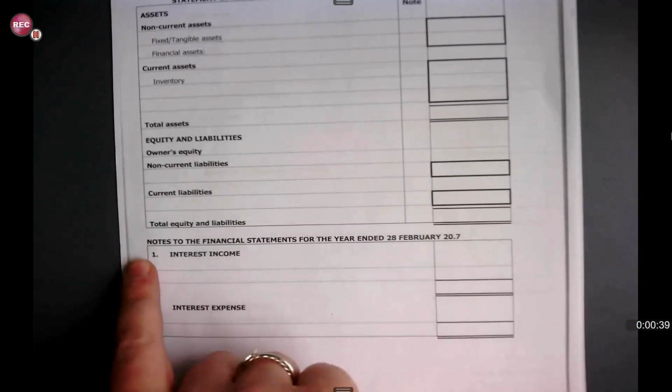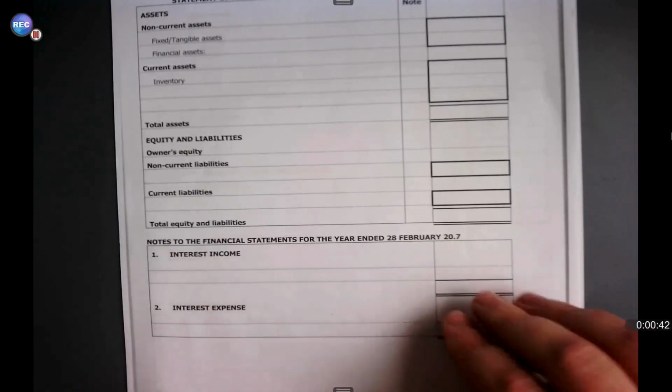My suggestion is to do the notes first, and then you'll be able to enter all your amounts for the balance sheet and see exactly how many assets the business has, the owner's equity, your total liabilities, and work from there.